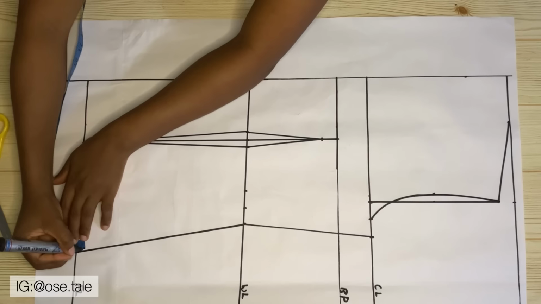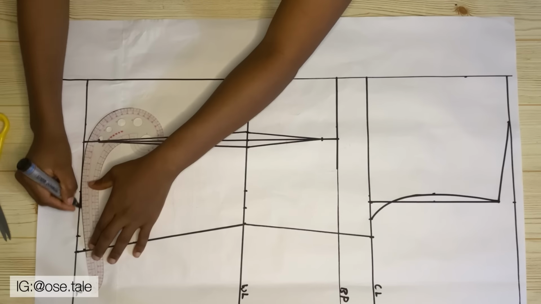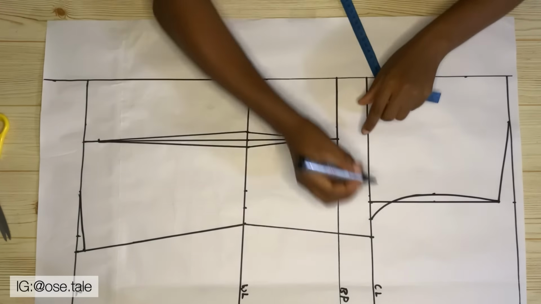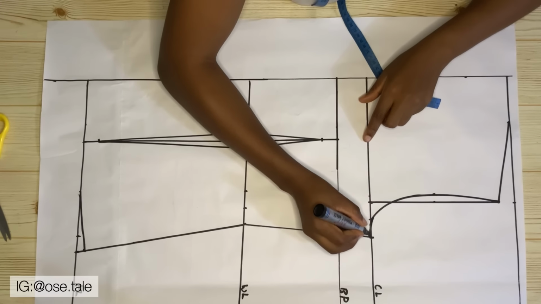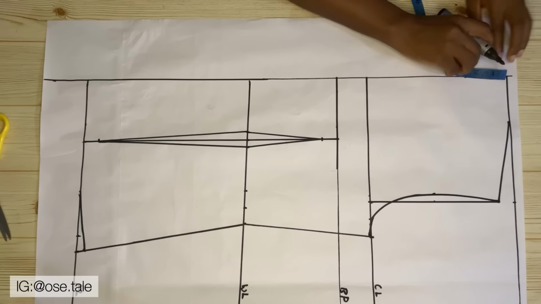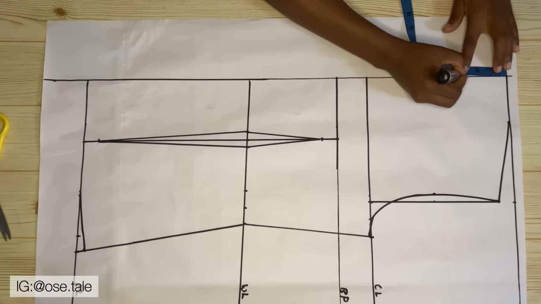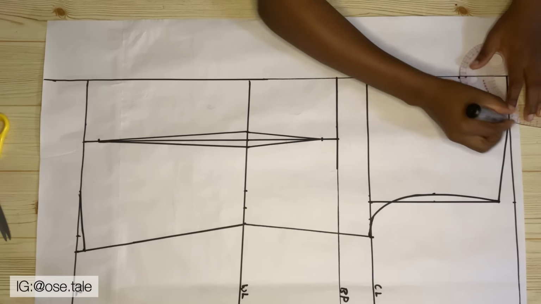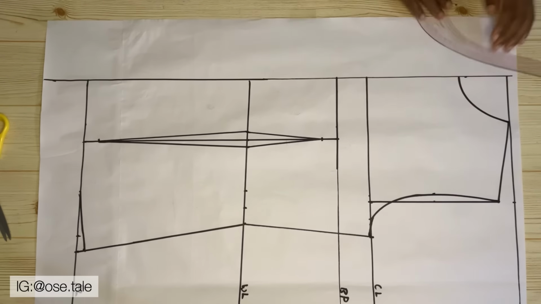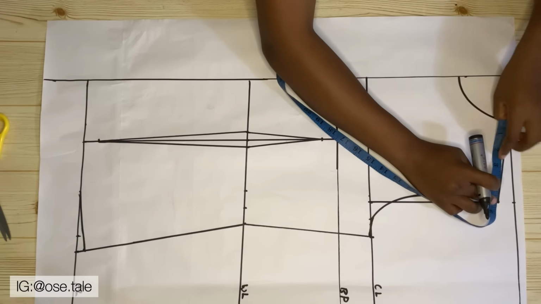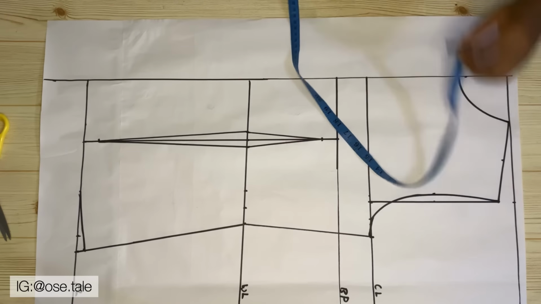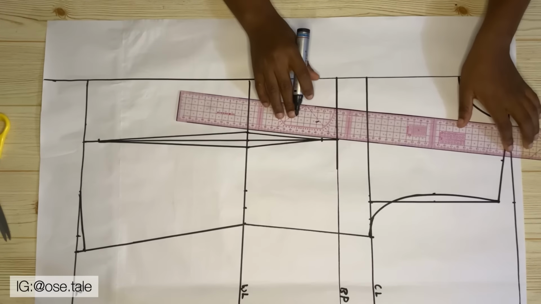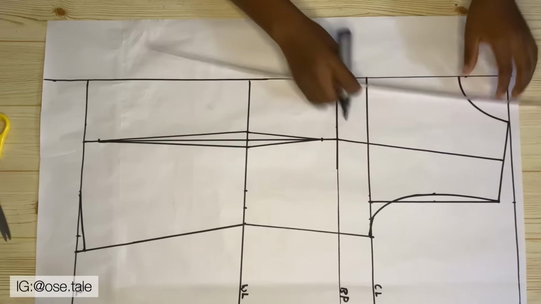So guys, after doing this, you are going to go up here by ½ inch and connect it. Just the same thing we did for the back. Now extend this armhole line. Now the next thing is to come to the neckline here and go down by 3 inches. Then you're going to go ahead and connect a round neckline just like this. After doing this, guys, divide what you have on this shoulder line into 2, get the midpoint, then connect it to meet the bust point just like this.